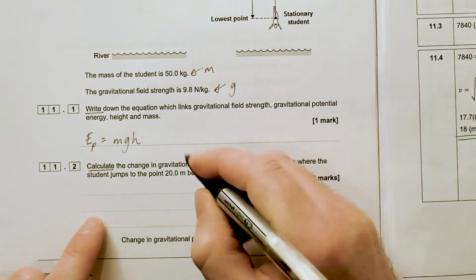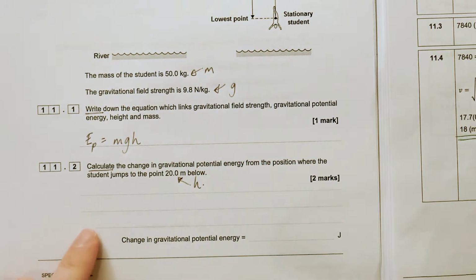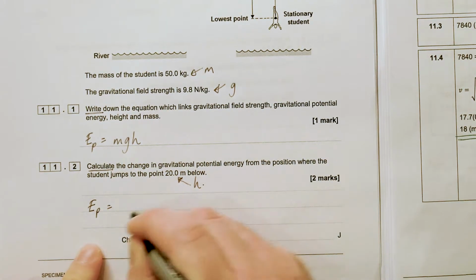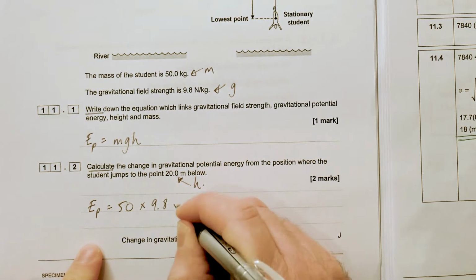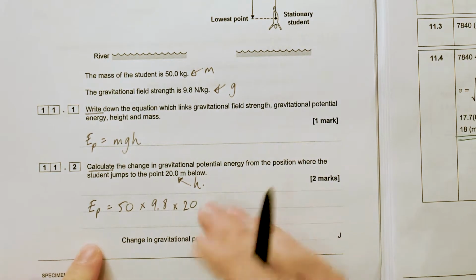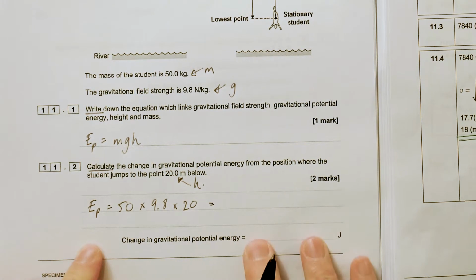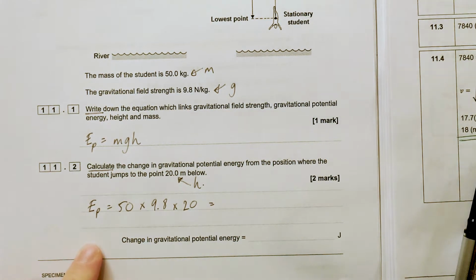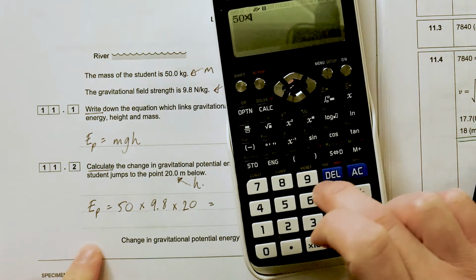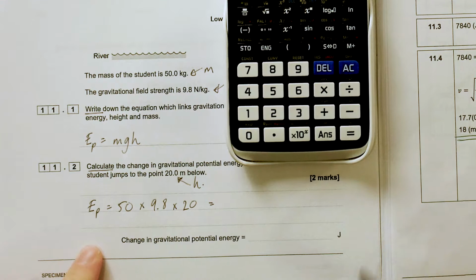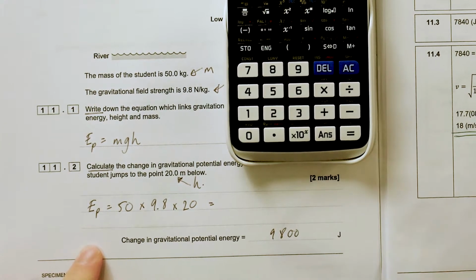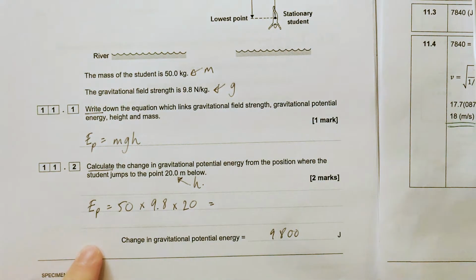The height was 20, and that was given in the question. EP is 50, so the mass, times 9.8 times 20. They've given us the extra sig fig, which means we're going to give our answer to 3 sig figs as well. Use the calculator, don't try and do these things in your head. There's no such thing as a non-calculator physics exam. And in this case, no rounding necessary. Easy mark for remembering, mark for substituting correctly, and mark for getting the right answer.